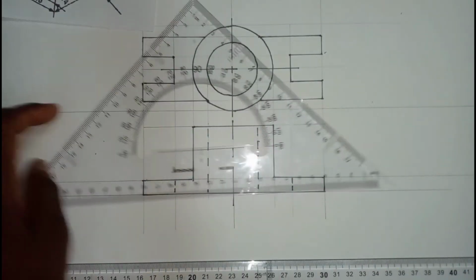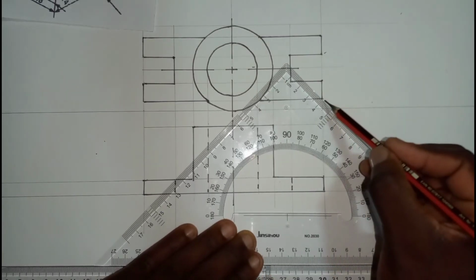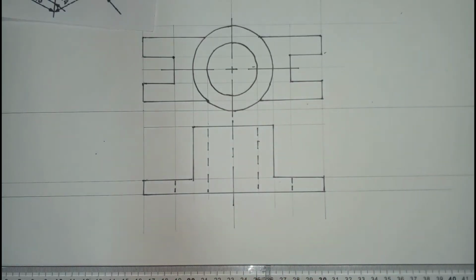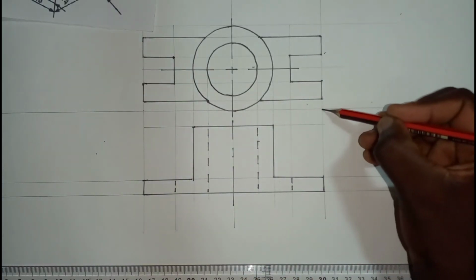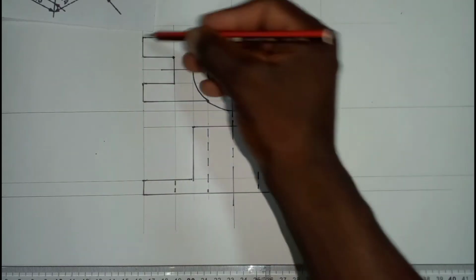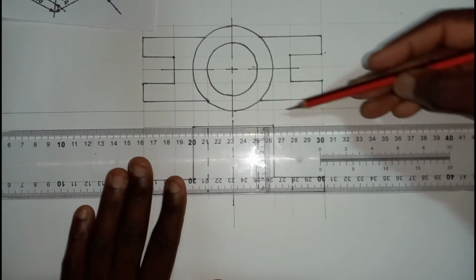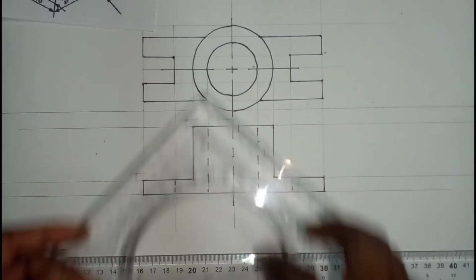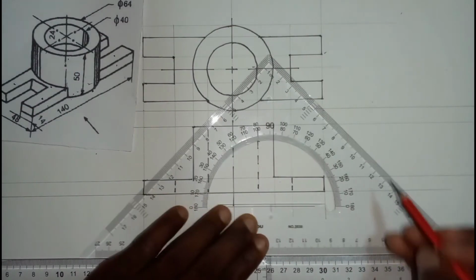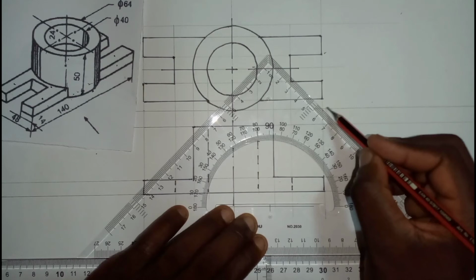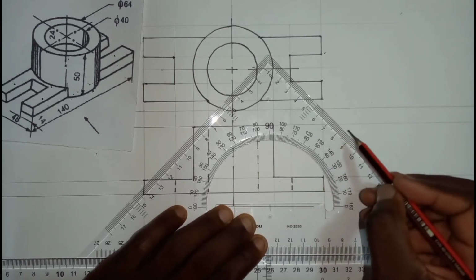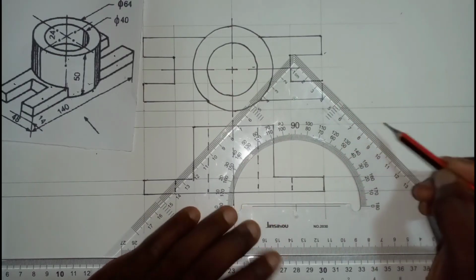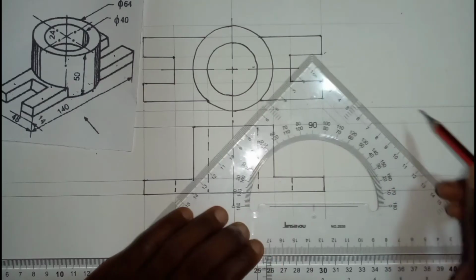Now we're moving on to the side views. Take a 45-degree set square, and what is the profile of our plan? So this is the one end, not this one, and this is the other end. So first let me start by extending this line. From this point up to the point with line F projected, touch the profile of the front view, and we also need the center.